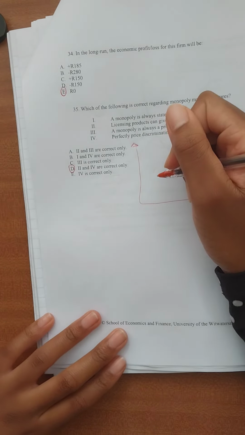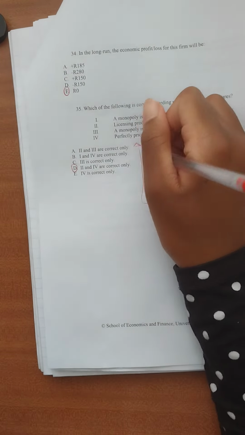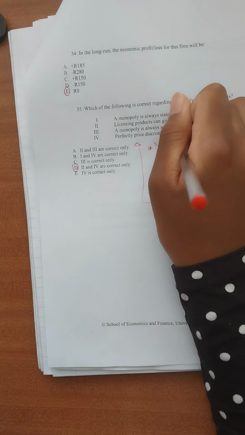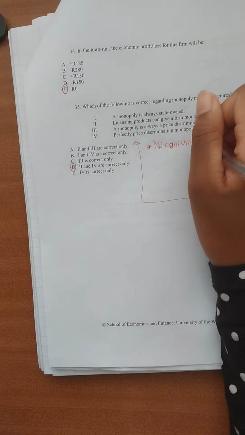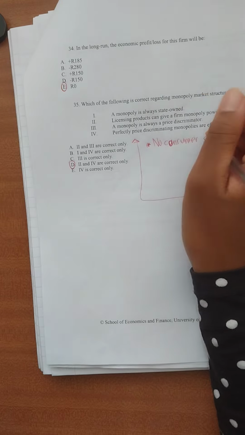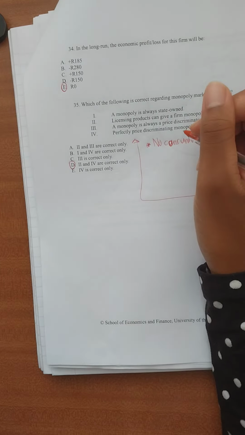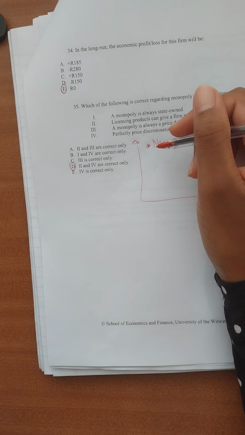So, okay, I'm not able to draw the graphs. Whenever I try to draw the graphs, they never make sense. But let me just give you notes instead. So basically, there's no consumer surplus. Producer surplus will eat away the consumer surplus as well as the deadweight loss. Reason being that in this market, the monopoly will set the highest price that the consumer is willing to pay.